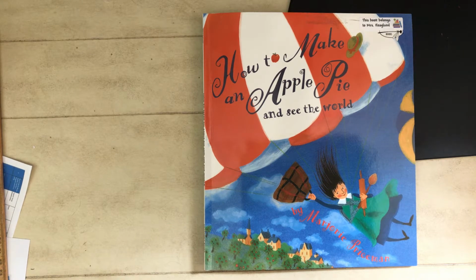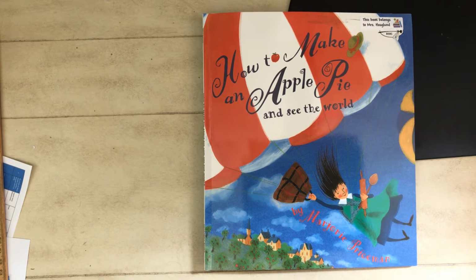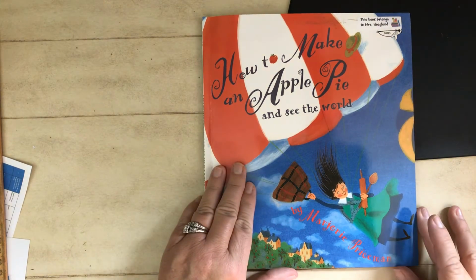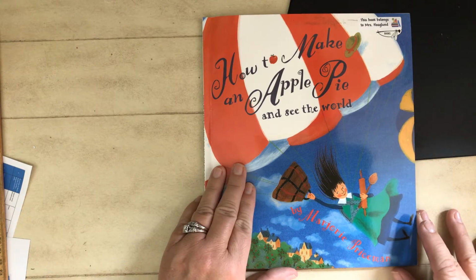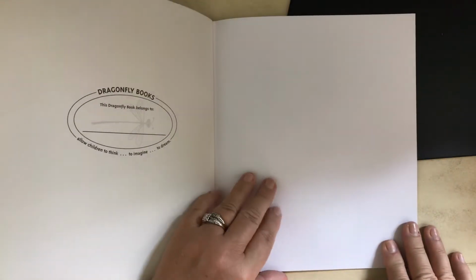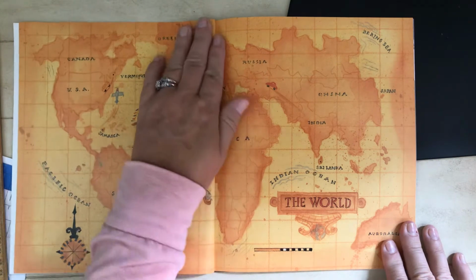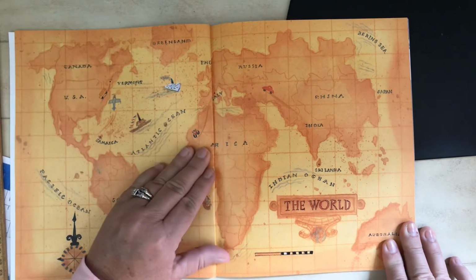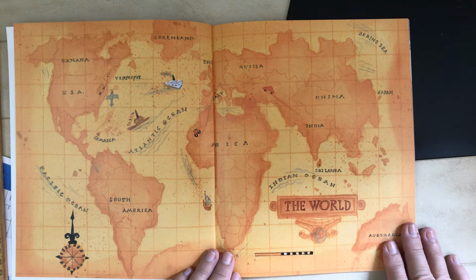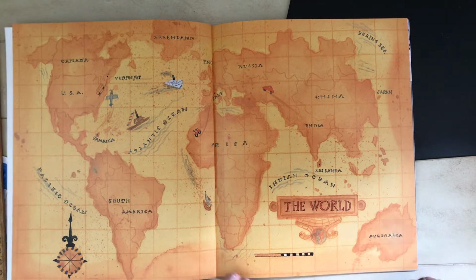So thinking of that, we're going to do a quick picture walk. As we are doing the picture walk, I want you to pay really close attention to the setting where the story takes place, where this little girl, I believe, is going to be. The author of this story is Marjorie Priceman. And this is a map. And these are the different continents.